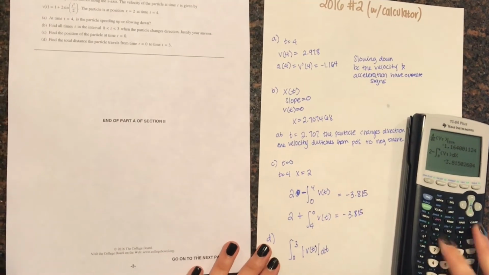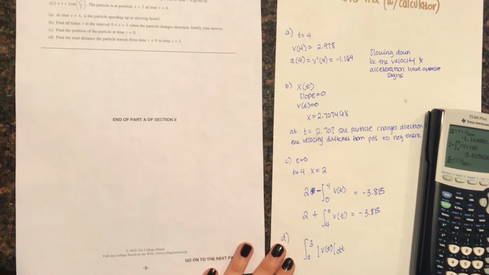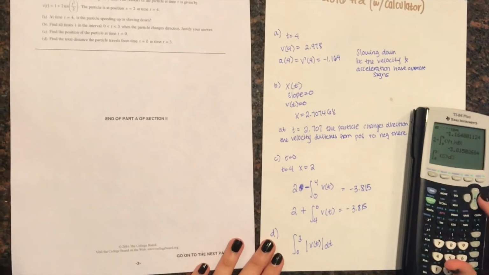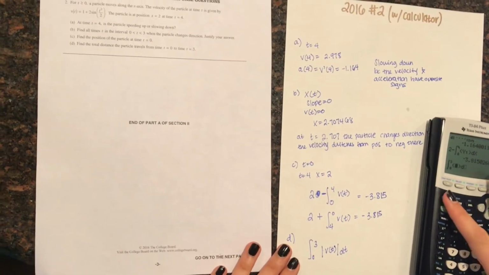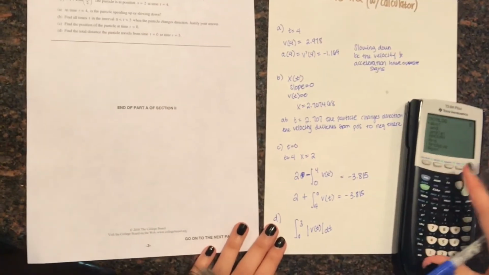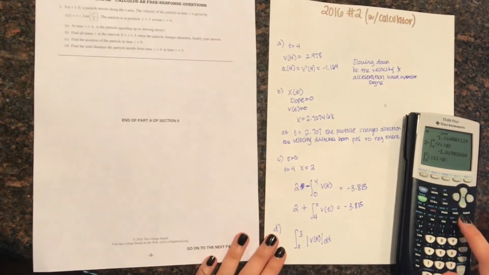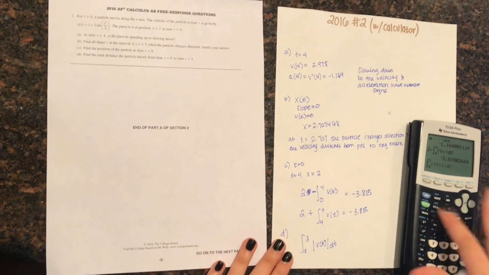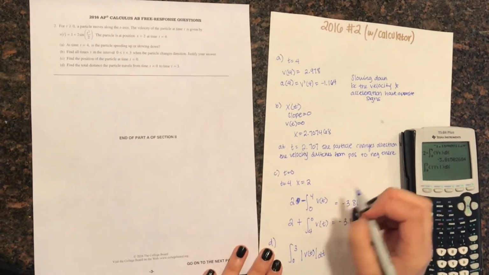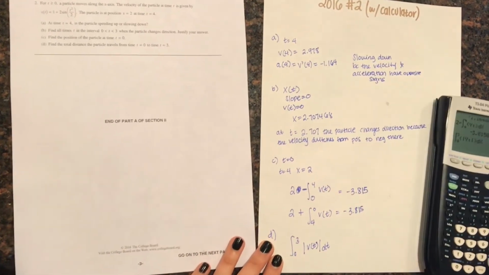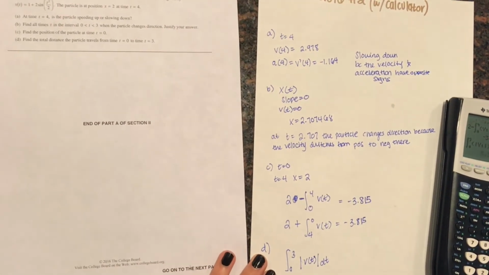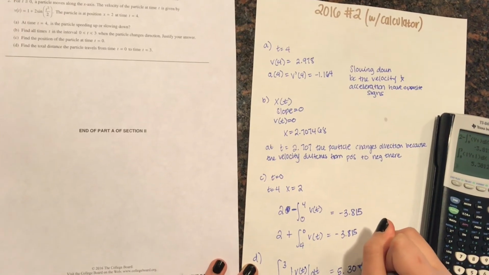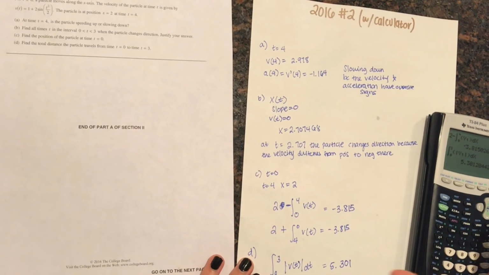So then you plug that into your calculator, math 9 of 0 to 3 of absolute value of y1 d of x, which is 5.301. And that's it.